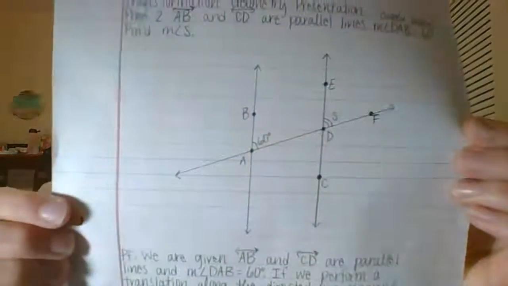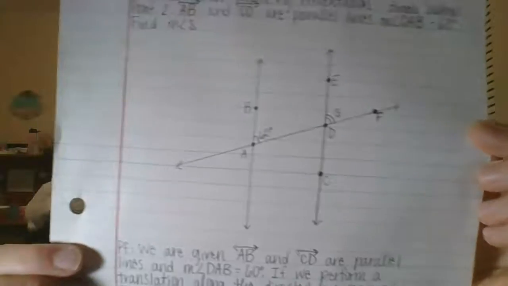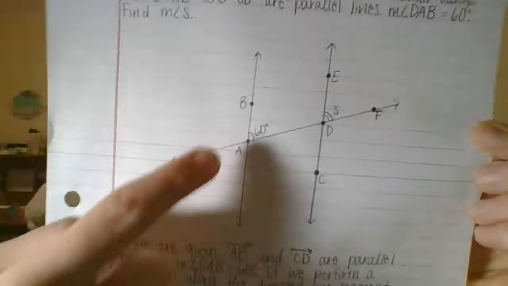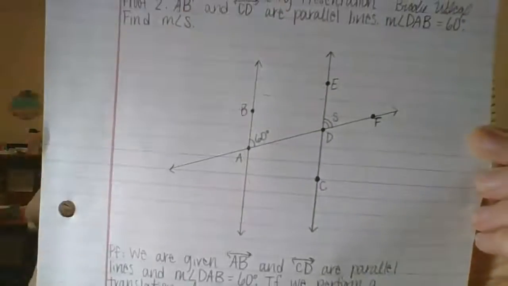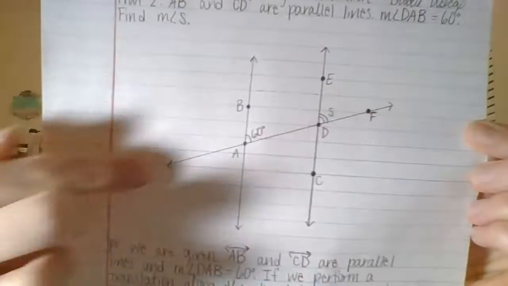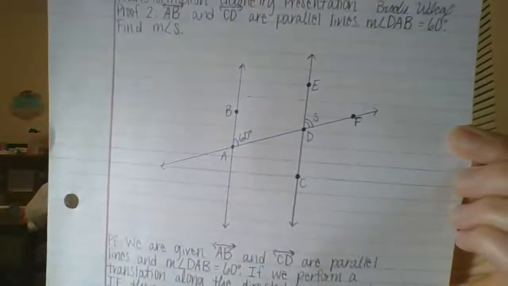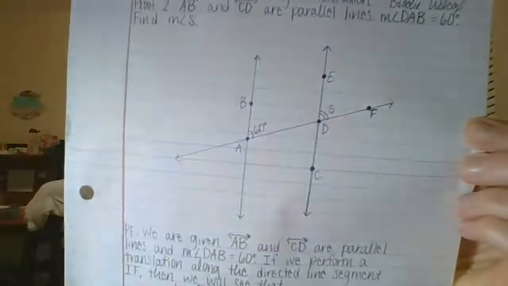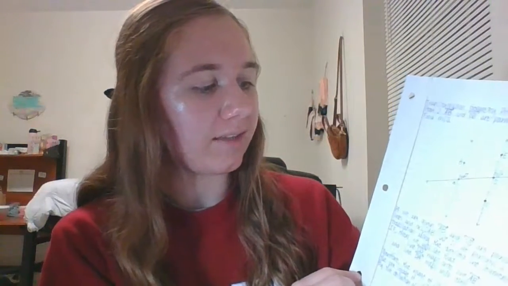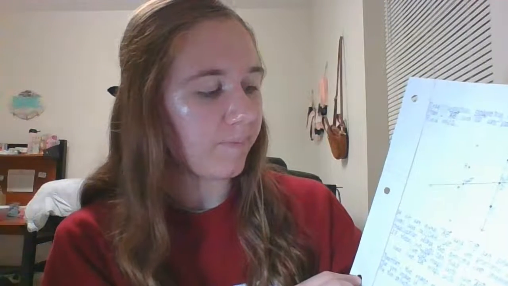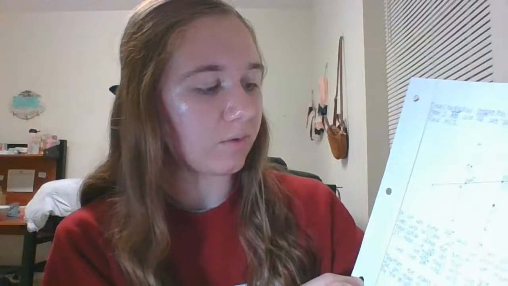So here we have another image. We have another set of parallel lines, except this time the parallel lines are vertical instead of more horizontal. And then we have one line going perpendicular and through them. Actually, it's not perpendicular, but it's one that cuts through them. So we have that we are given the lines AB and CD are parallel, and the measure of angle DAB equals 60 degrees.